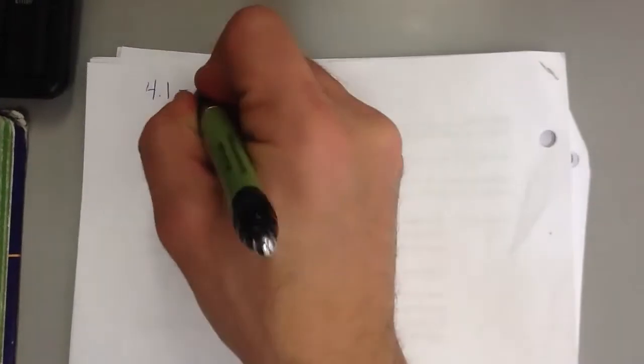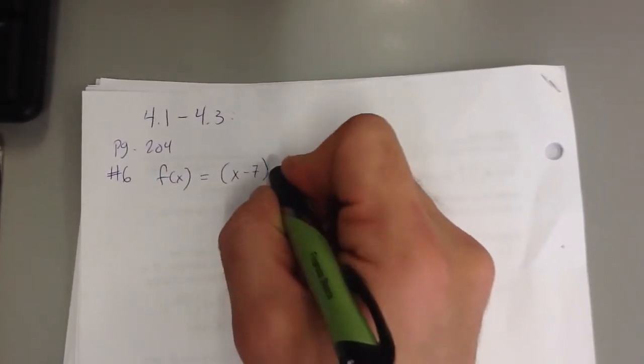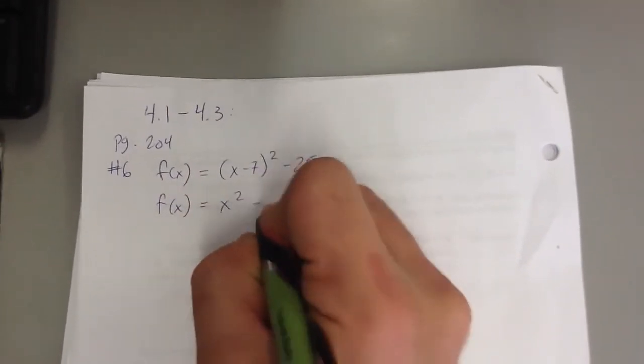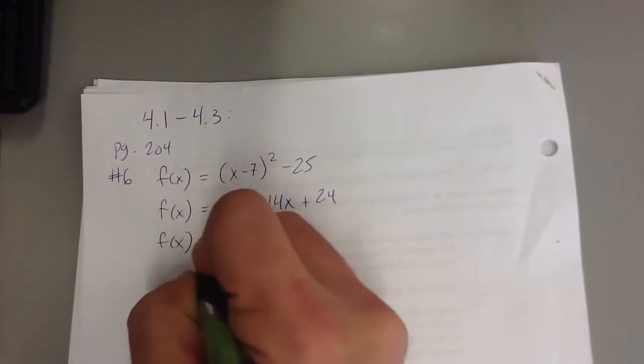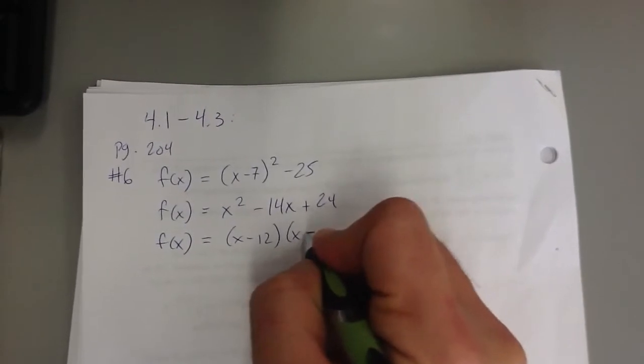Okay, so I'm just going to review sections 4.1 to 4.3 so that we're ready for a quiz. If I look on page 204, I look first at question number 6. Question number 6 has these three functions here: f(x) = (x - 7)² - 25, f(x) = x² - 14x + 24, and f(x) = (x - 12)(x - 2).